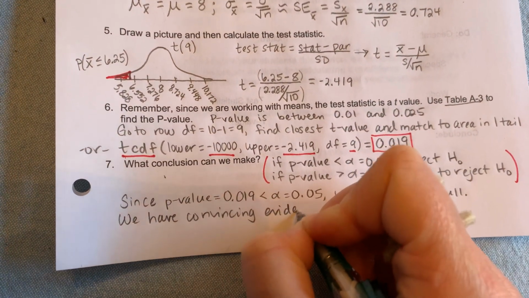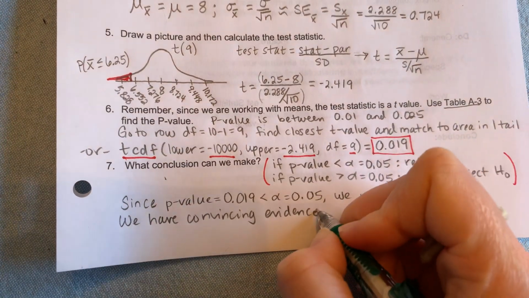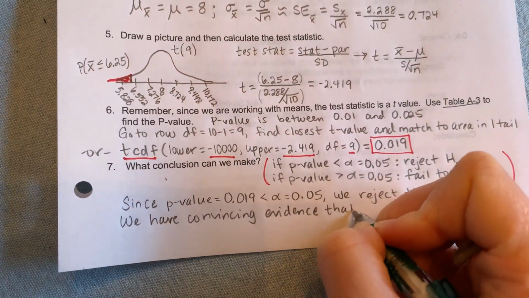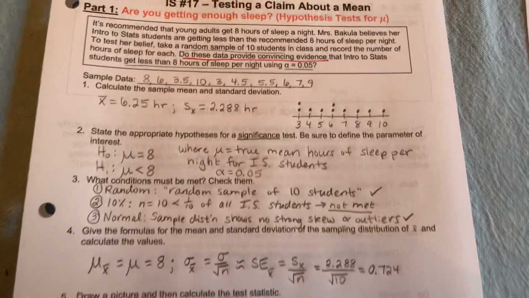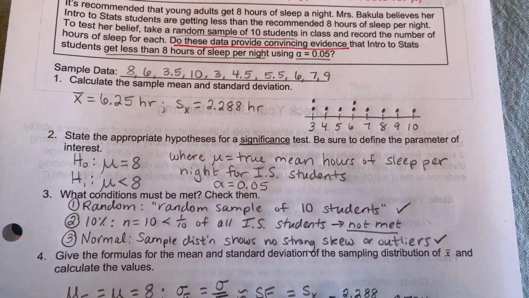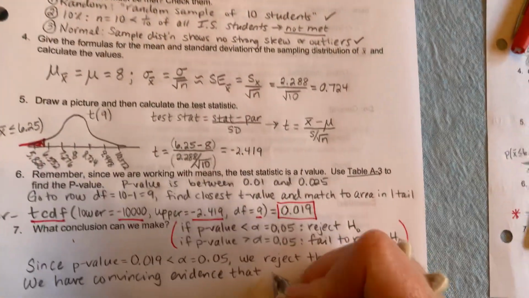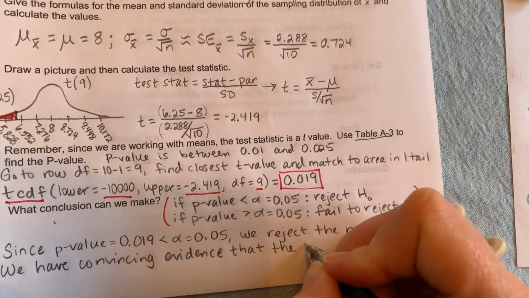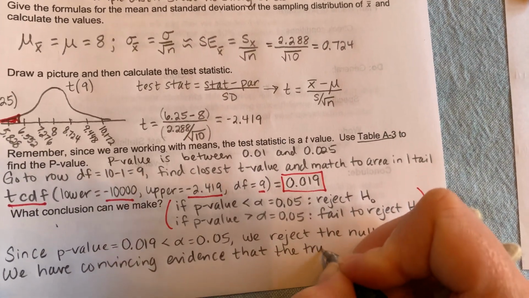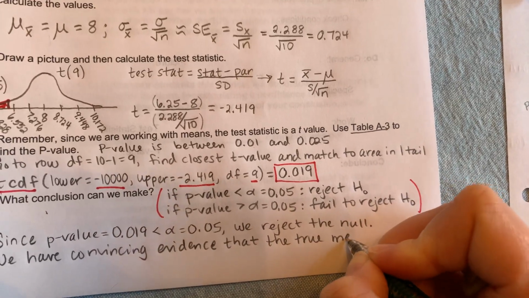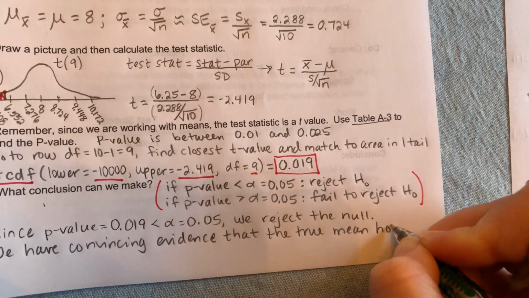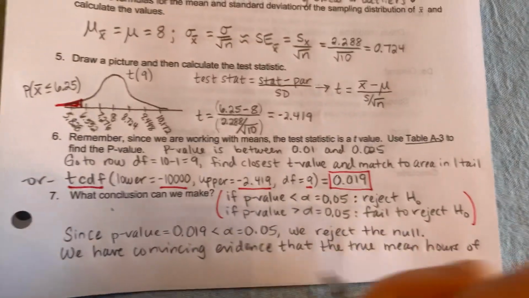evidence. And then we talk about the parameter. So that we phrased up above, it was from the original question, that the true mean hours of sleep per night for intro to stats students.